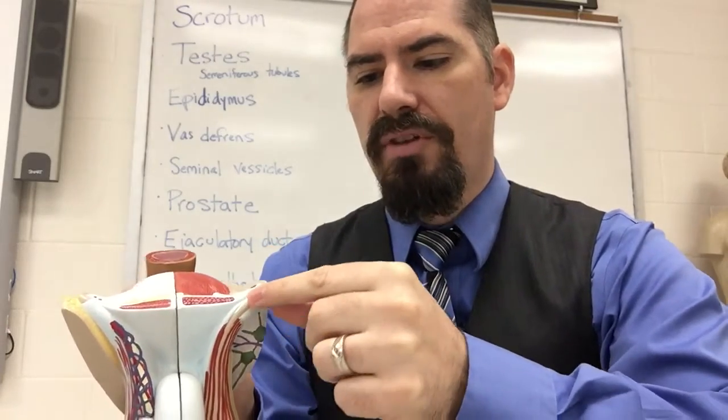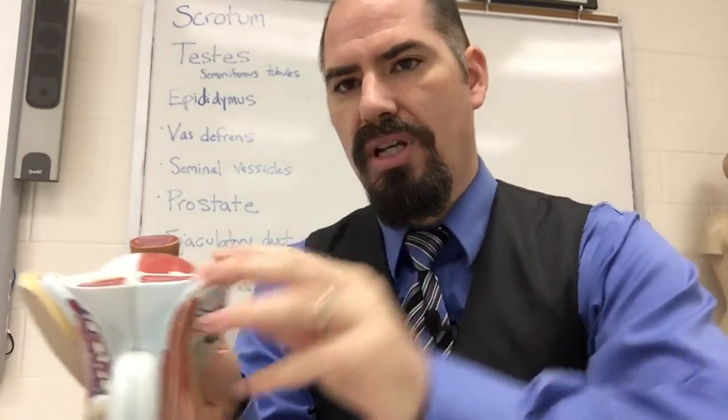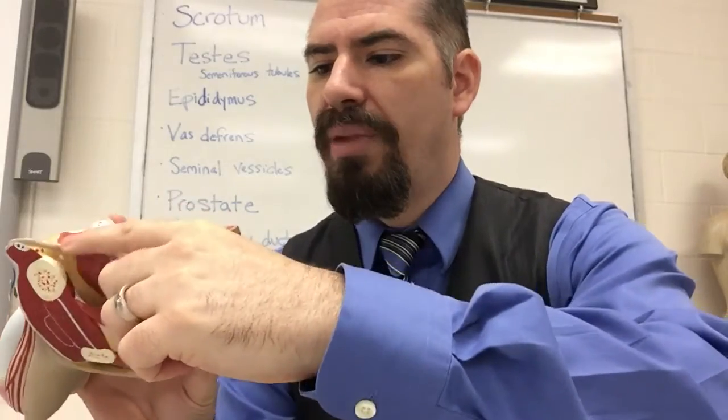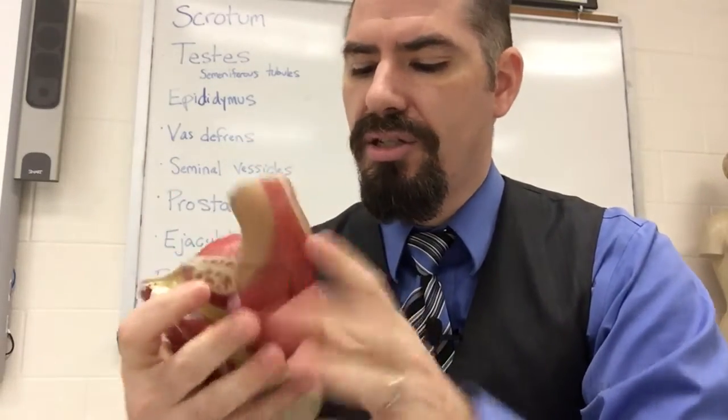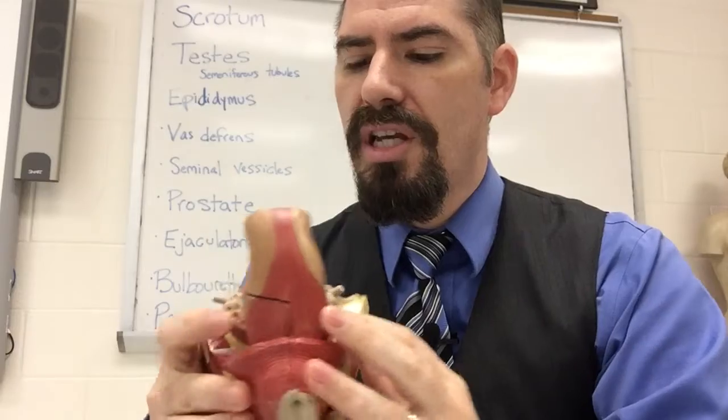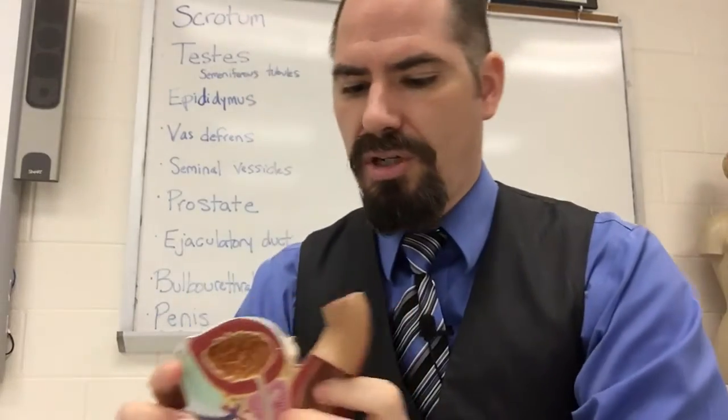Notice how it comes above the pubic bone and then heads back to behind the bladder. And then it runs into this gland right here called the seminal vesicle. Now there's one on either side. So two testes, two vas deferens, and they run into two seminal vesicles. Now I'm going to open this model up so you can see what's going on from there.